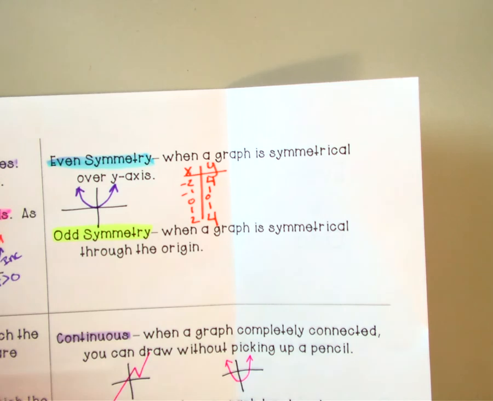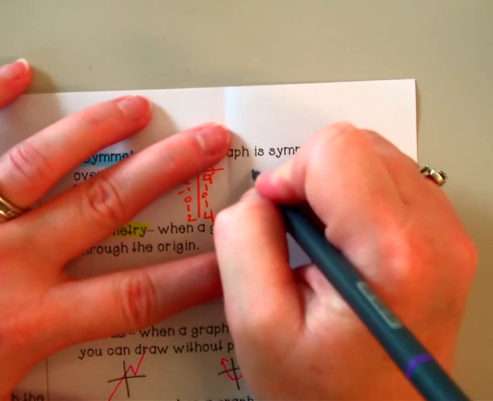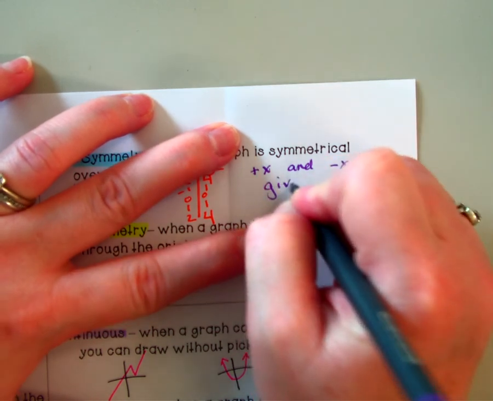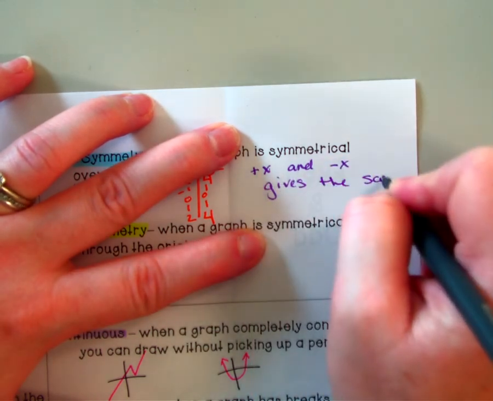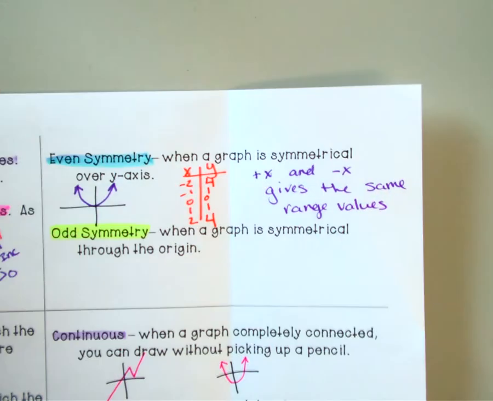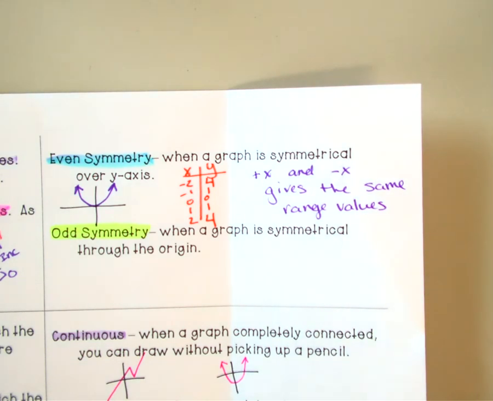So a little note here, positive x and negative x gives the same range values. So kind of connecting to some language from last unit, one-to-one functions never have even symmetry because they would fail your horizontal line test. I'm just thinking quickly in my head, they would never be onto either. So they would just be functions, like our quadratic, absolute value, some quartic that we'll get into later on in the year.